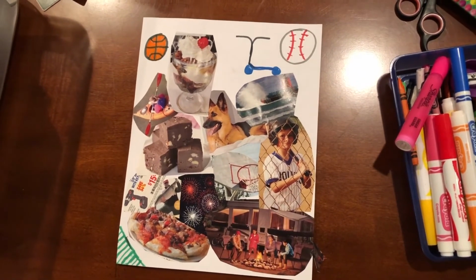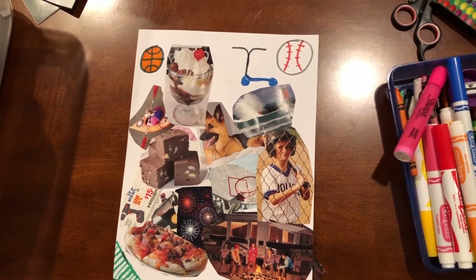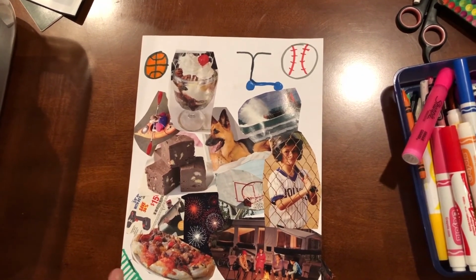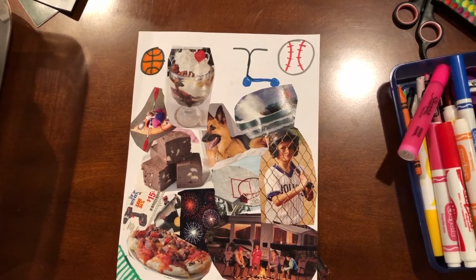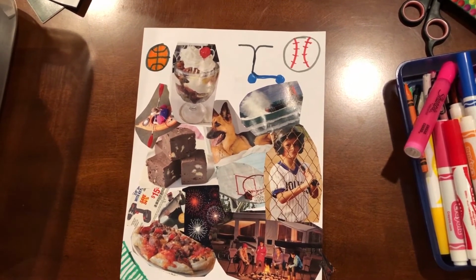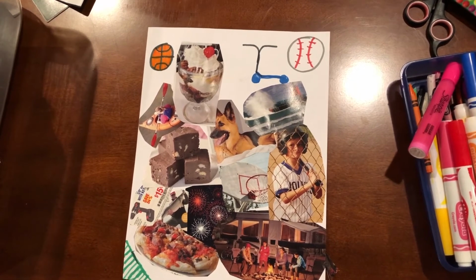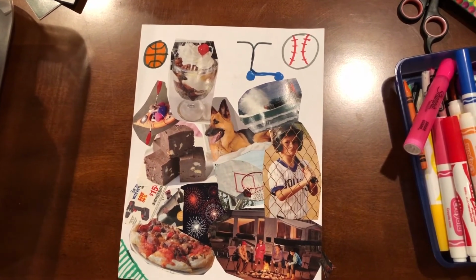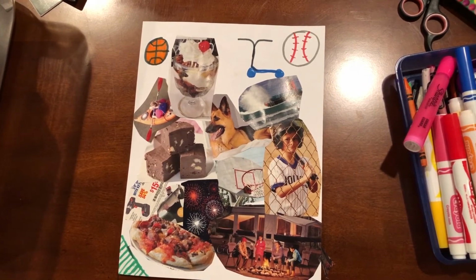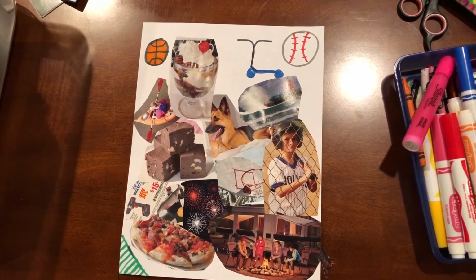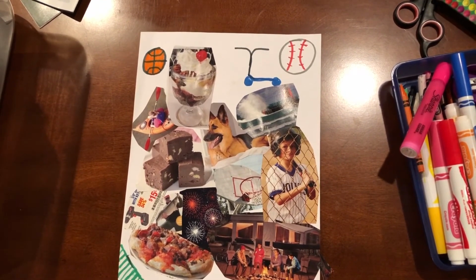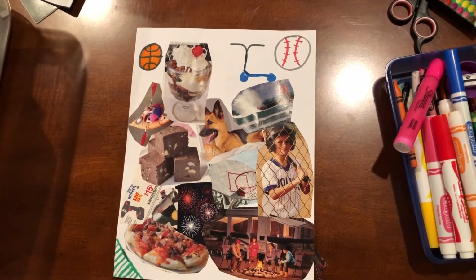I play baseball and it's my favorite sport. I played it pretty much my whole life. I also have played basketball for a long time. Dogs are my favorite animal and I have 2 of them. I put fireworks on here because my birthday's on the 4th of July, and I have a scooter on here because that is what I like to do in my free time. I like to ride my scooter and learn new tricks.